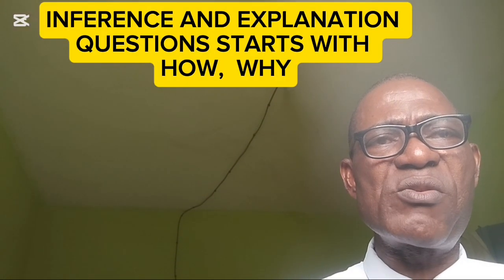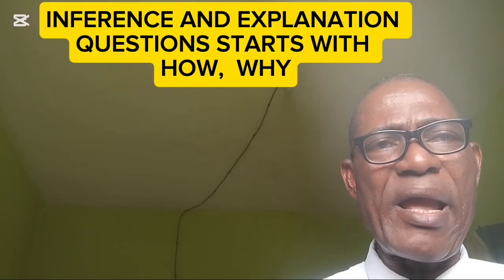Step number 5, handle inference and explanation questions next. Inference and explanation questions are those that ask why or how something happened. That is asking for reason or explanation about how something or why something happens. State the inference in a simple direct sentence and support it with a short quotation or a precise reference, e.g., because the writer says. That is, after saying the answer, you now say because, and so on, to support what you have just written.